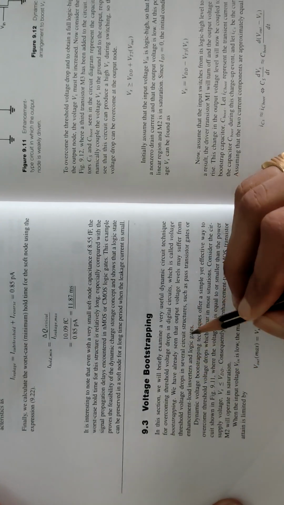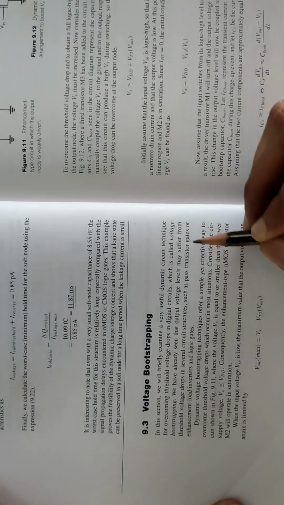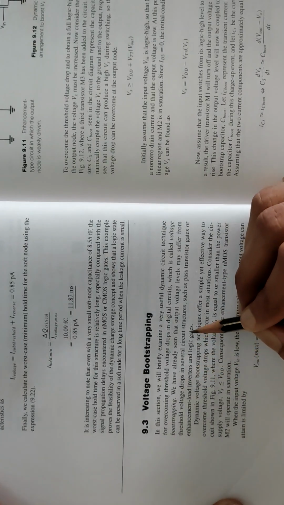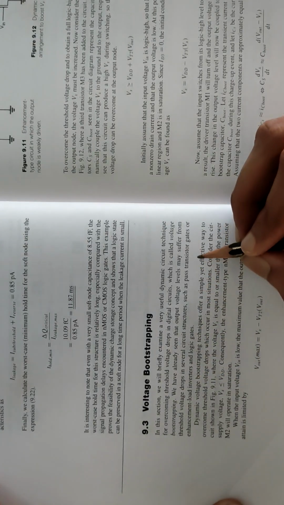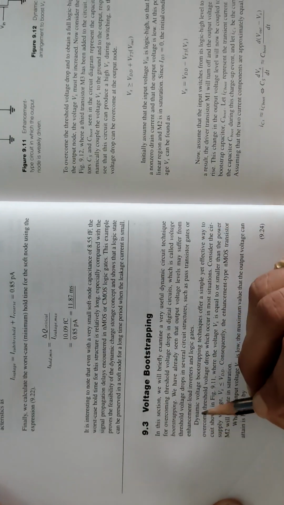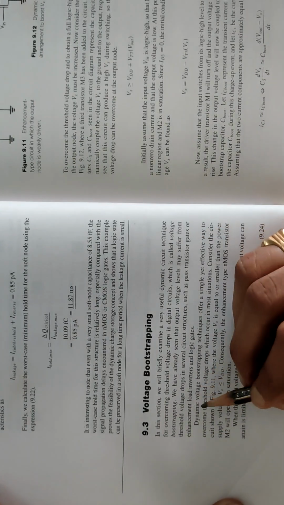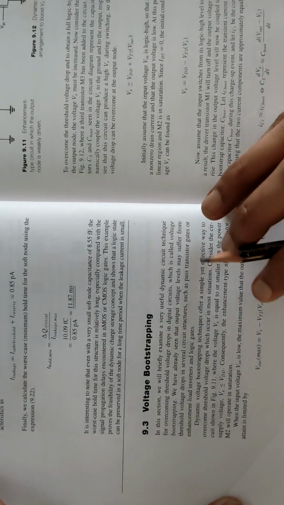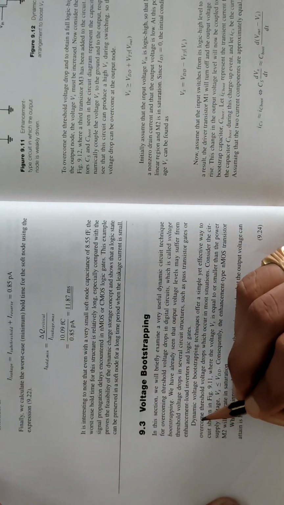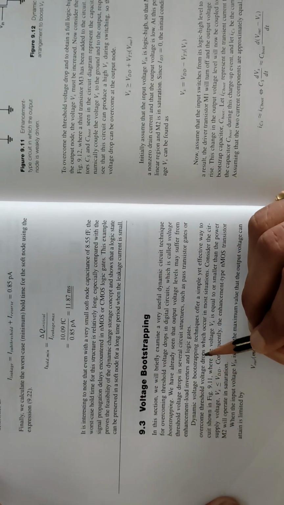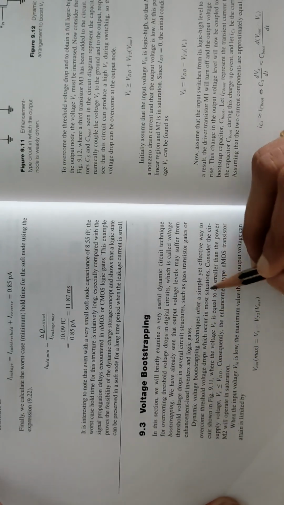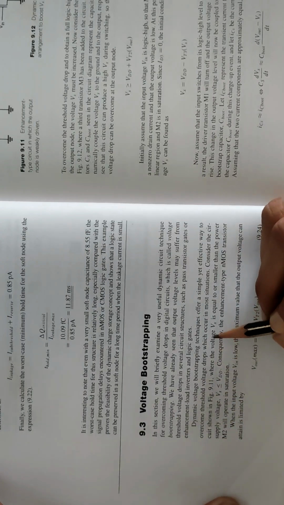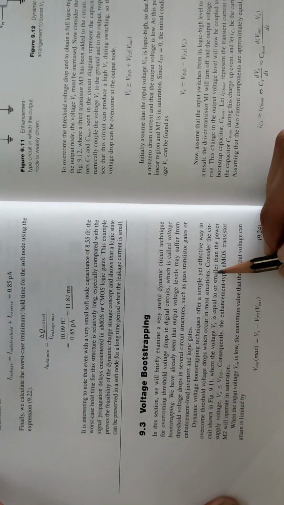We have already seen that output voltage levels may suffer from threshold voltage drops in several circuit structures such as pass transistor gates or enhancement load inverters and logic gates. Dynamic voltage bootstrapping techniques offer a simple yet effective way to overcome voltage drops which occur in most situations.